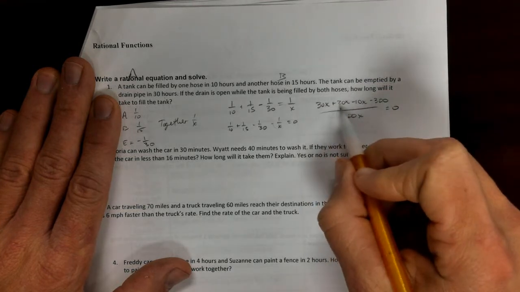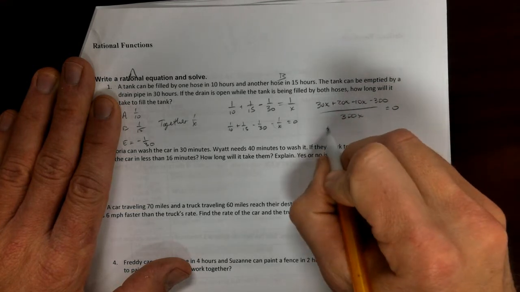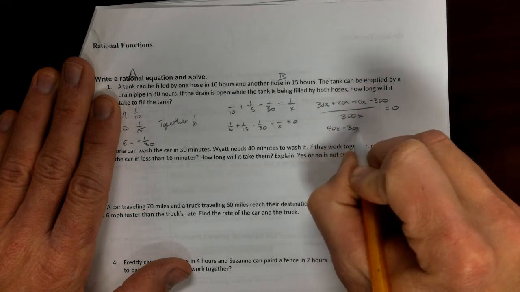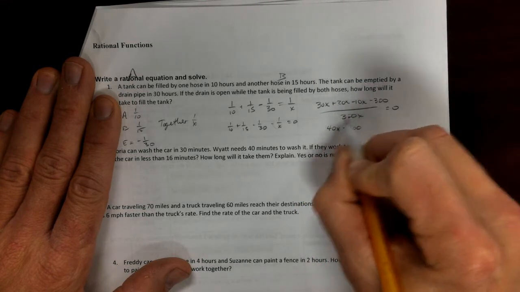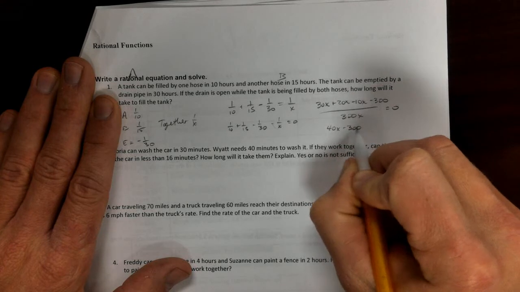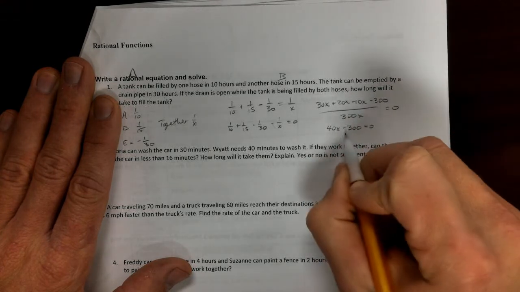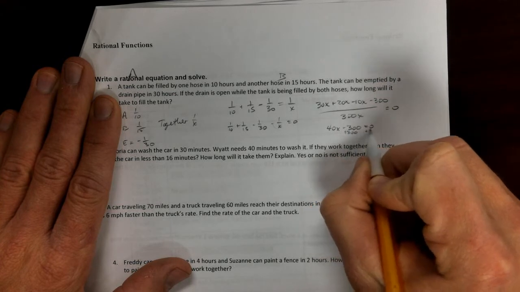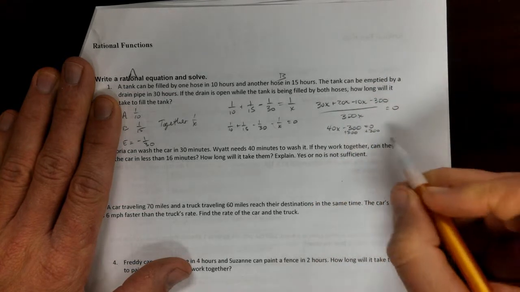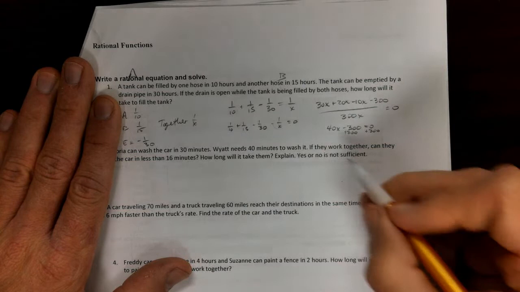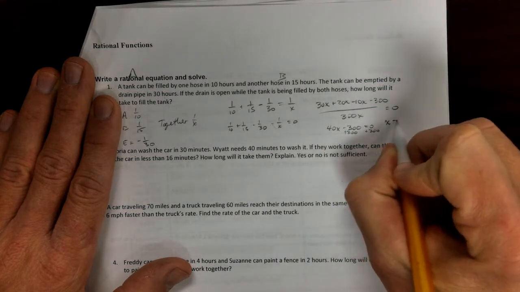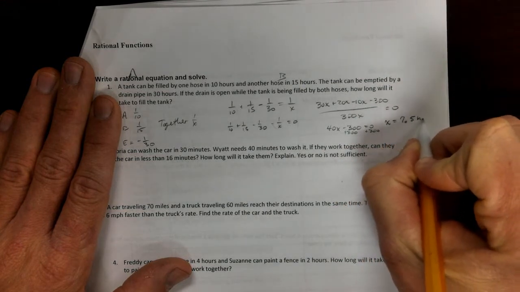So let's combine these. We get 50 minus 10 is 40x minus 300. This goes away when we multiply by 300x, so that's equal to itself, right? So equal to 0. So we can move this 300 to the other side, add 300. So we got 300 divided by 40. 300 divided by 40, we would say x is equal to about 7.5 hours.